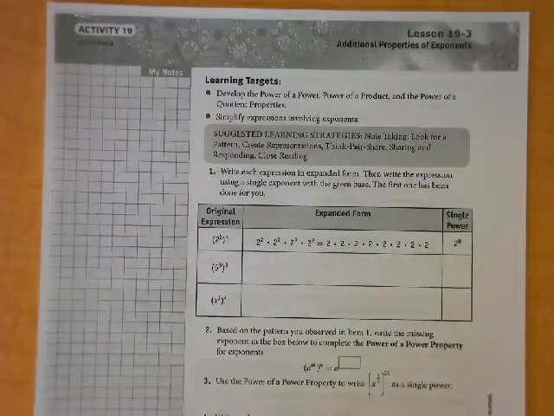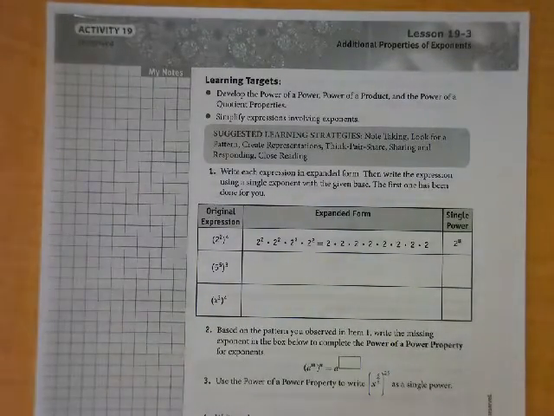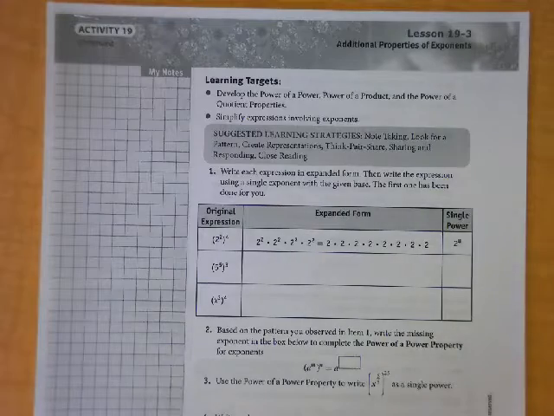To 294 in our book pages. And because I like this flow a little bit better, it goes along with what we did yesterday.